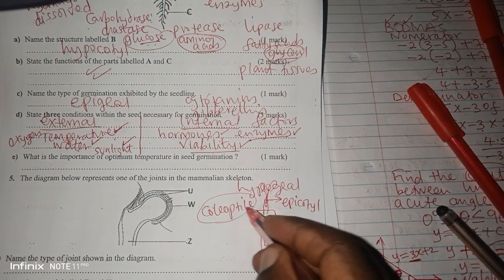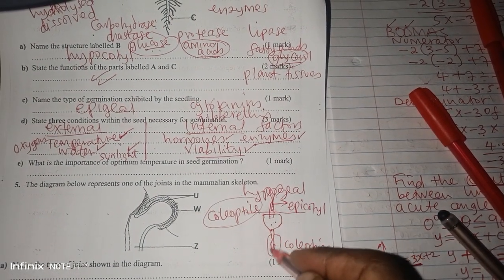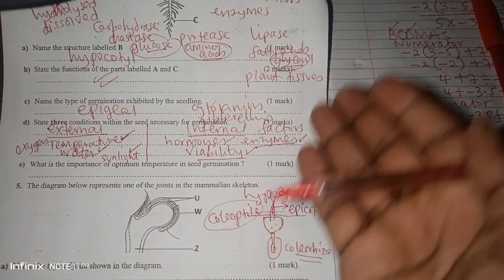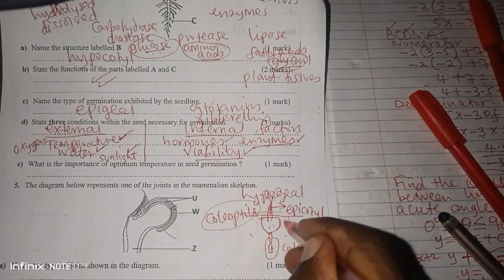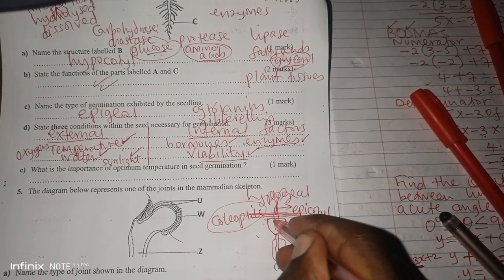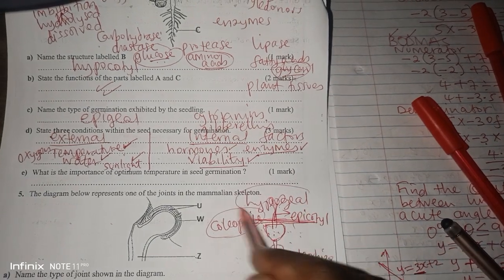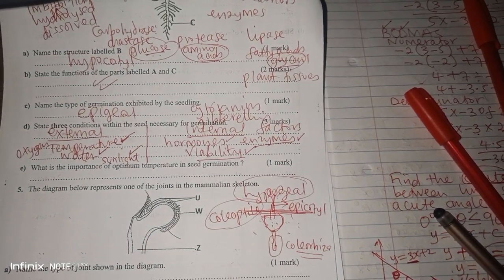So at the end of the day, the radicle grows into the root, and the cotyledon is not brought above the ground. It remains within the soil. So you can see that this is the ground level. The cotyledon has remained within the soil. That is what is called hypogeal germination in monocotyledonous plants.